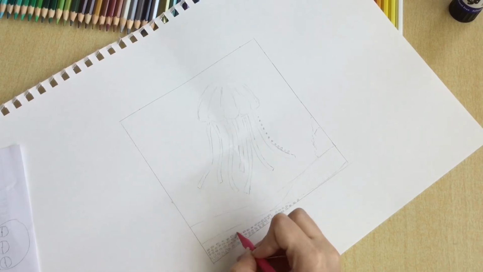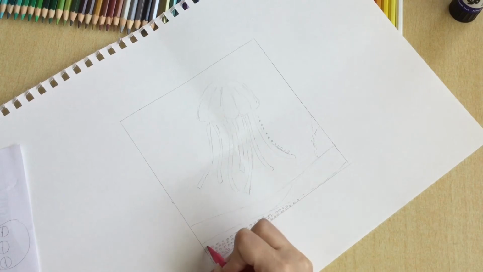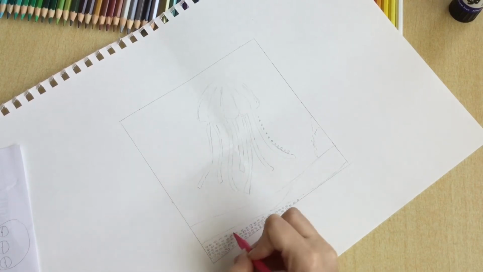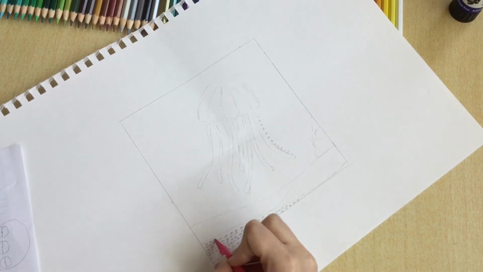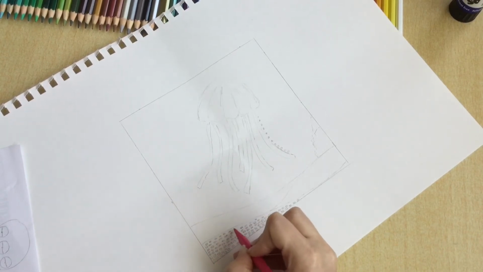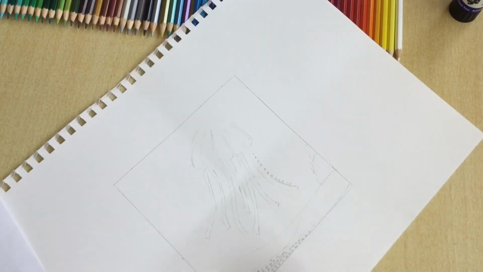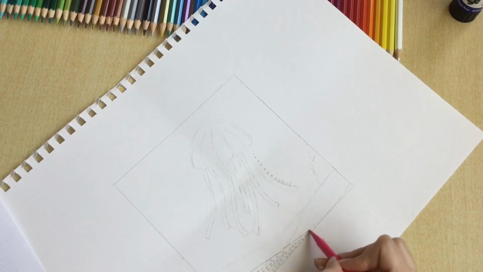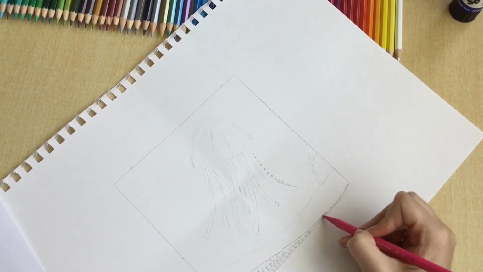Okay, now from here, I'm then going to start thinking about adding in more details, refining my details before then adding my colour. Now, in terms of refining details, what I mean is I might want to go over parts of it to make things slightly bolder, just so I can really see where they're going to go.